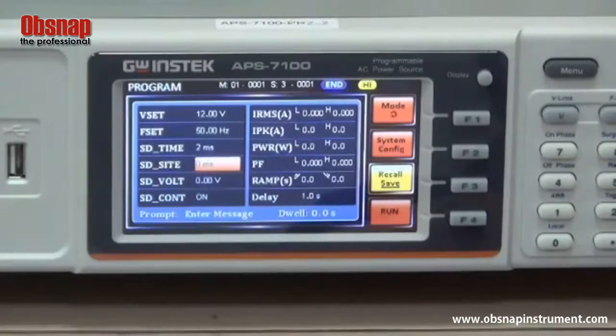Turn knob to SD site. Press Enter. Input 2 millisecond to set overlapping dip waveform trigger condition, starting from 2 milliseconds. Turn knob to SD volt. Press Enter and input 6 volt to set overlapping dip waveform voltage at 6 volt.